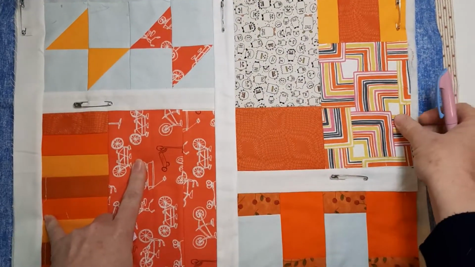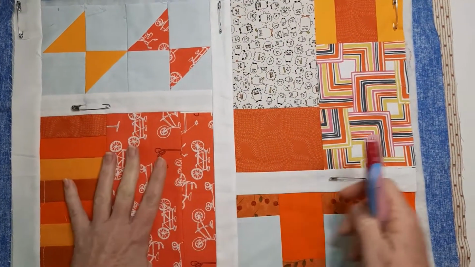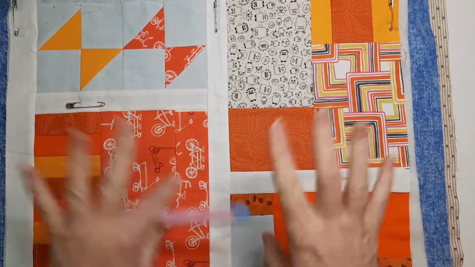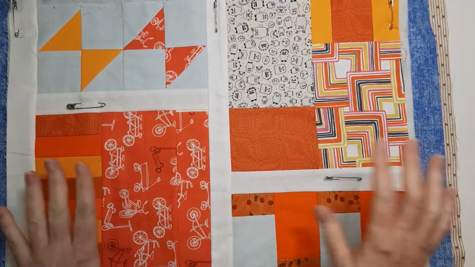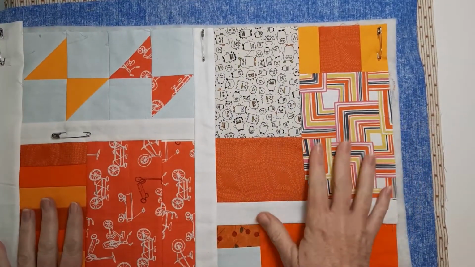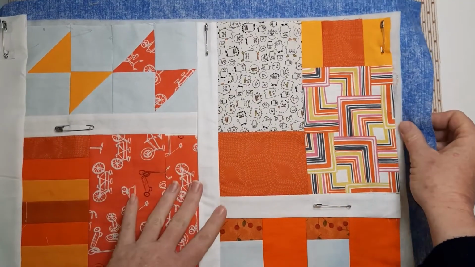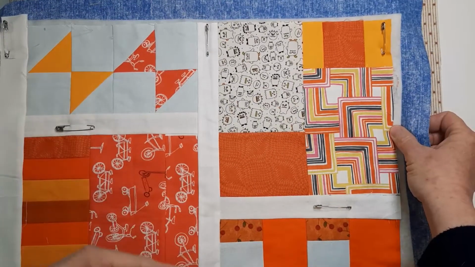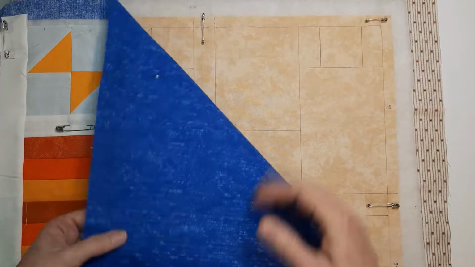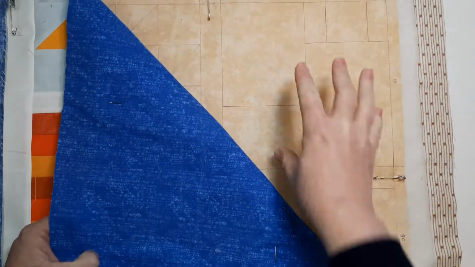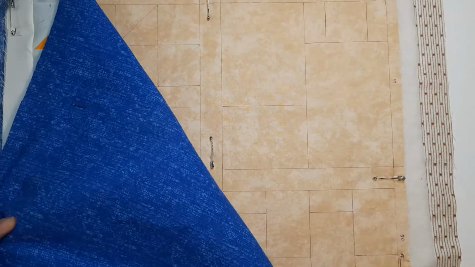So I'm going to do that on my test piece, see whether I need to mark it fully or whether I can just mark my vague direction lines. Being on a long arm, I would not need to mark this. On the domestic, I have found that I get a better spacing if I mark. So yeah, I will see how I go on the practice piece and let you know how that goes.